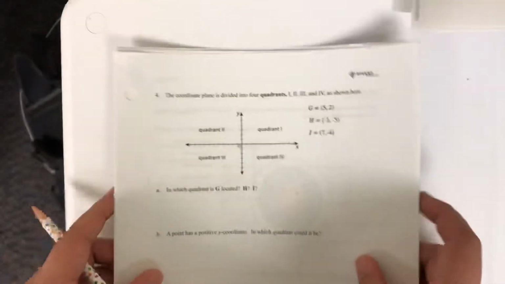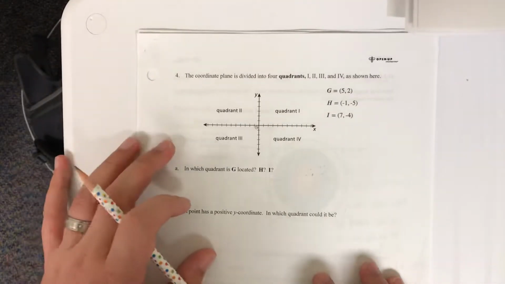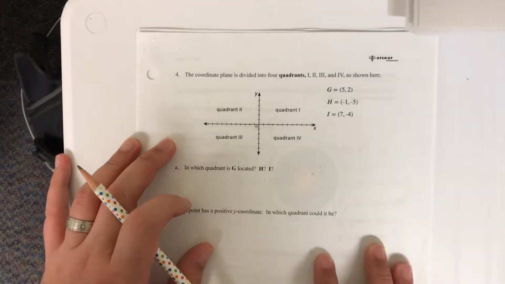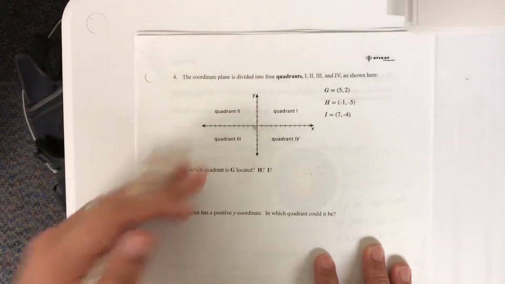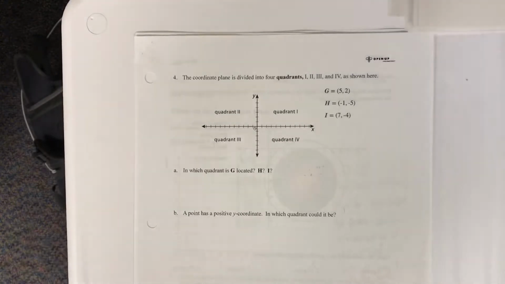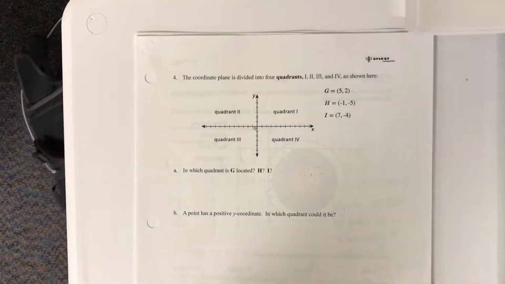It says the coordinate plane is divided into 4 quadrants, 1, 2, 3, and 4, as shown here. And then it says, in which quadrant is G located? So looking at this, this is a coordinate plane still. A lot of you think it has to be boxed in, the lines have to be connected, it has to look a certain way. This still counts as a coordinate plane because all you've done here is taken 2 number lines and basically intersected them in the shape of a coordinate plane. So on your homework, best thing to do is to go ahead and make a coordinate plane that looks like this. It's the easiest way to do it.